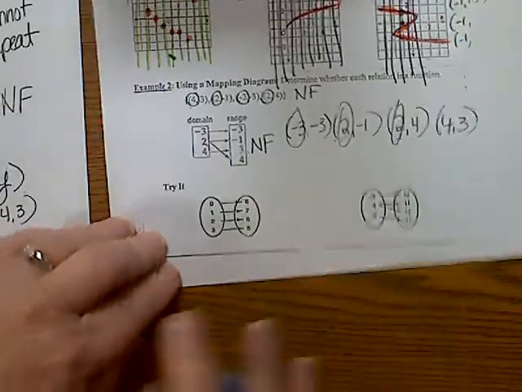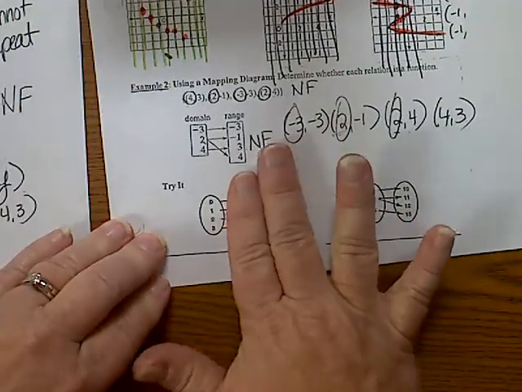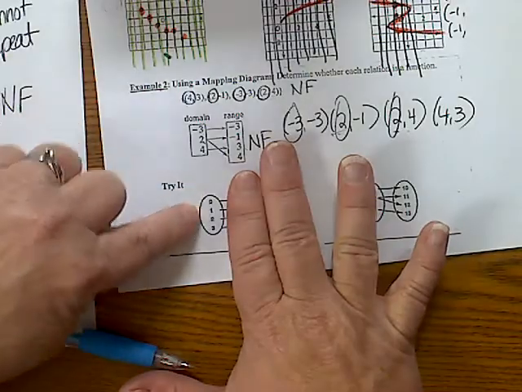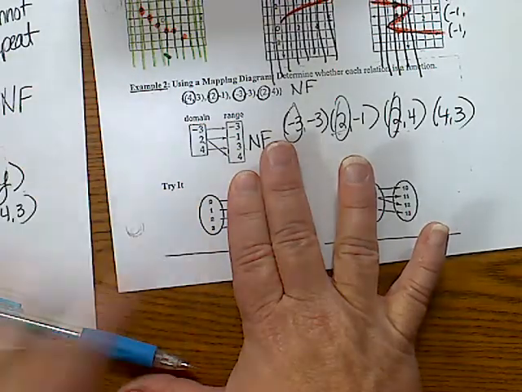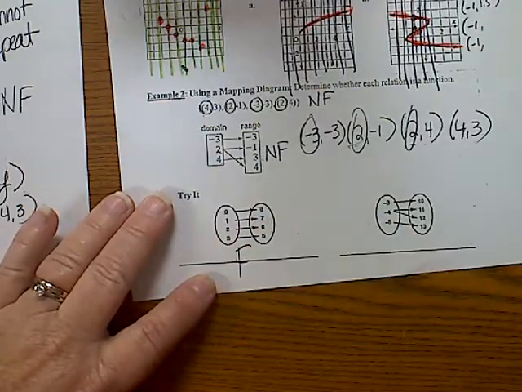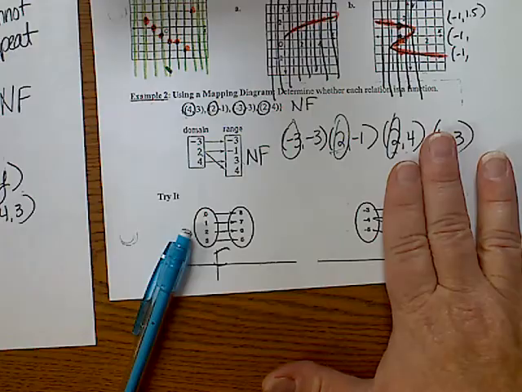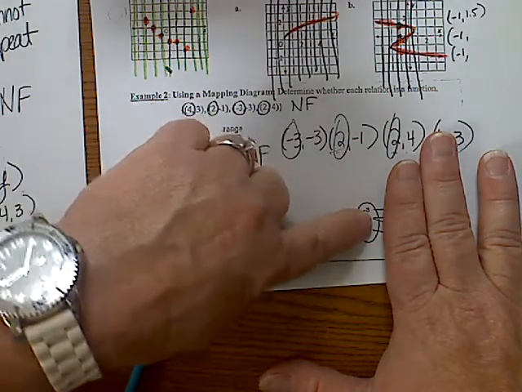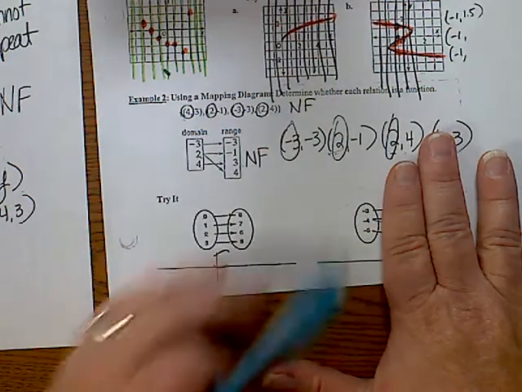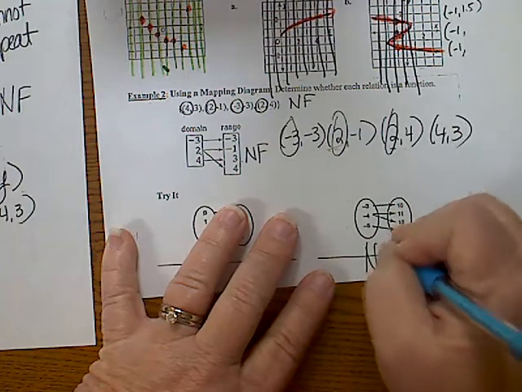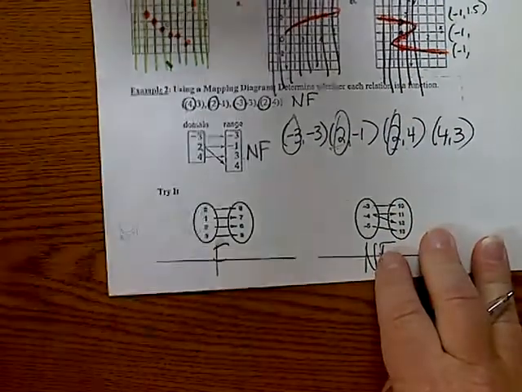So let's try it. You put your hand over the right side. I only see one line coming out of each number, therefore it is a function. Write F, okay? Put your hand over the right side. Oh, I see 2 lines coming out of the number -4, therefore it is not a function, okay?